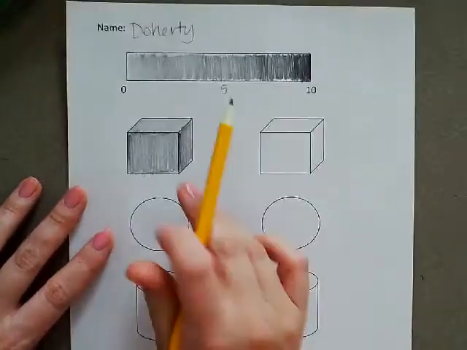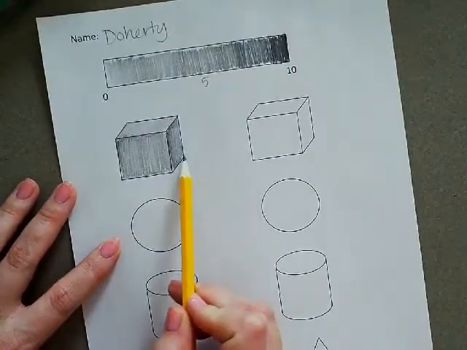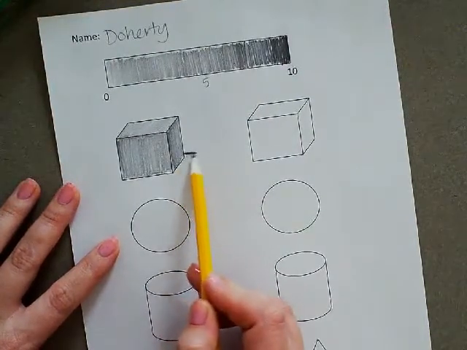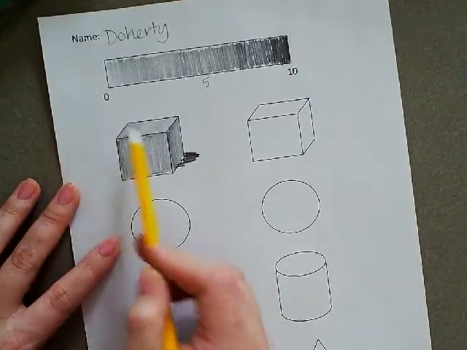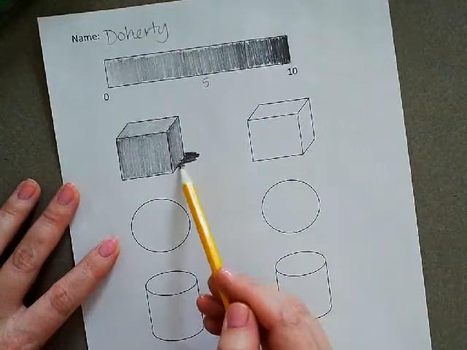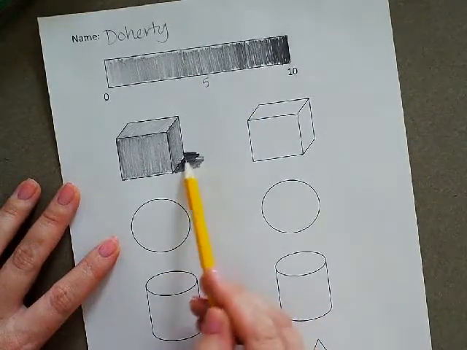All right, so that's our cube, light, medium, dark. And if you want to add a cast shadow, which is the shadow that the item is casting, this will be a little bit darker, and it's the opposite side of my light source. So if my light is coming from this way, the object is blocking the light, and then my shadow that's on the table or the ground or whatever it's resting on is going to be the opposite side.